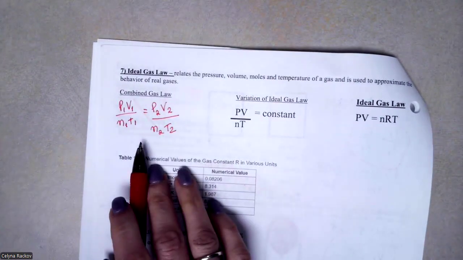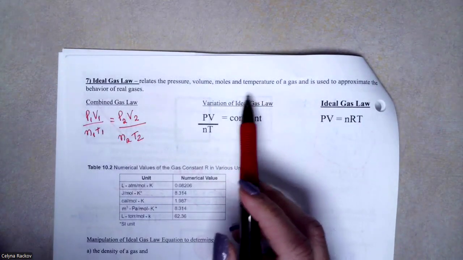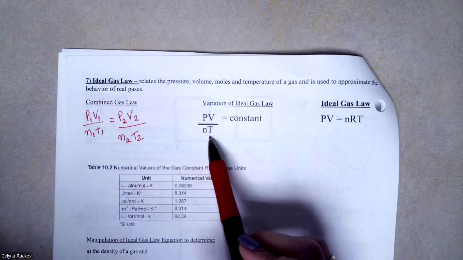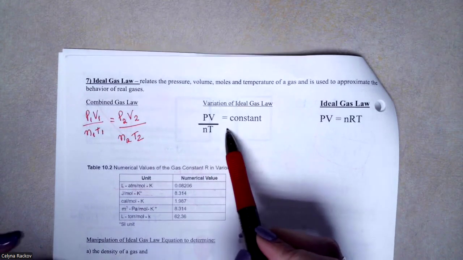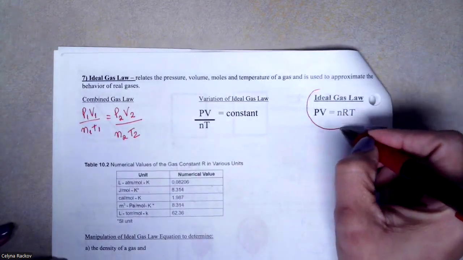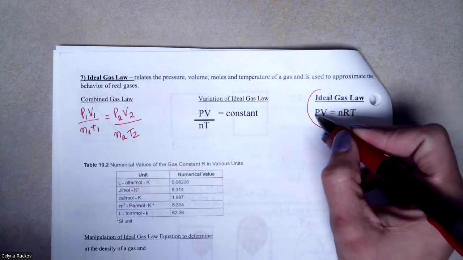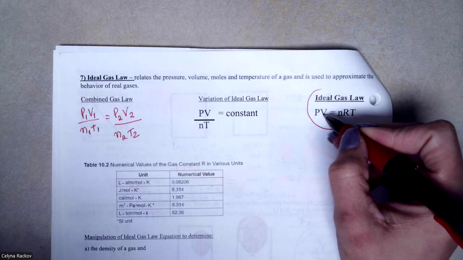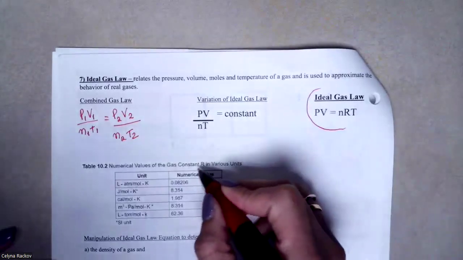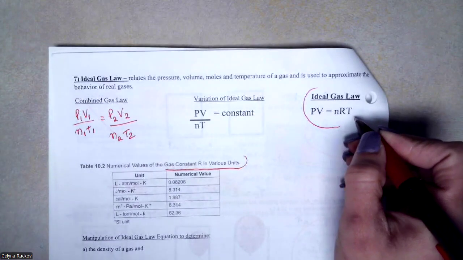This is the combined gas law equation, and it is a variation of the ideal gas law, where pressure times volume divided by moles and temperature is equal to a constant. So the ideal gas law equation is PV equals nRT: pressure in atm, volume in liters, n in moles, R is the universal gas constant, and T will be in Kelvin.